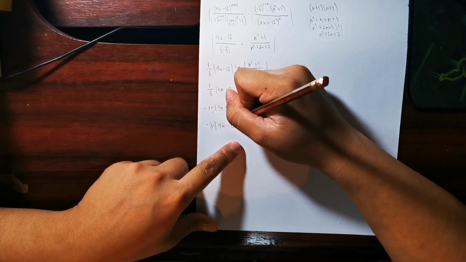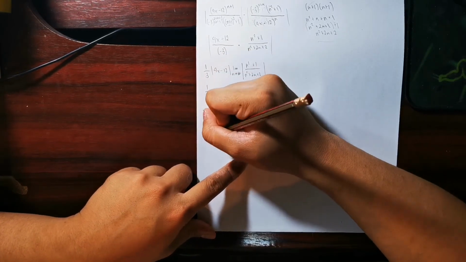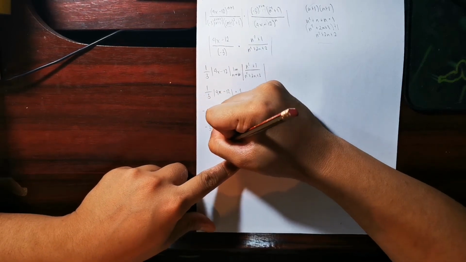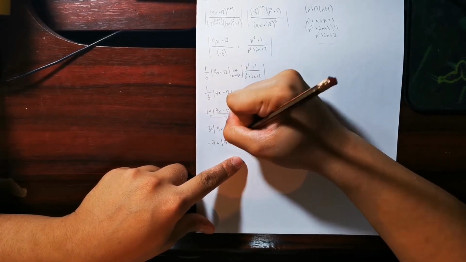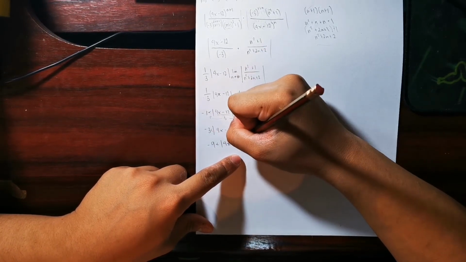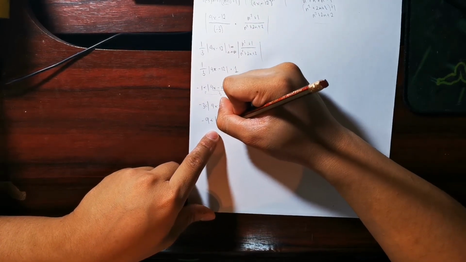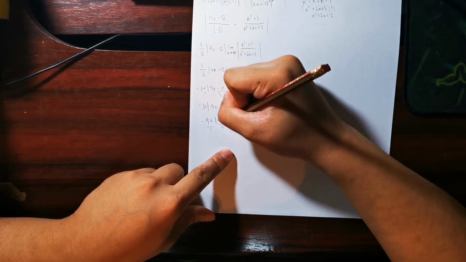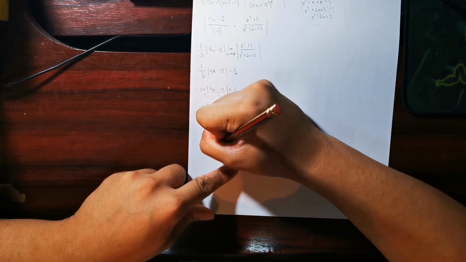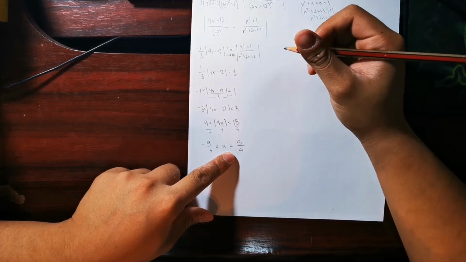So the absolute value of 12 is positive 12. 12 minus 3 is equal to 9, negative 9. 12 plus 3 is equal to 15. So we're left with 4x. Just divide both sides, all terms, by 4. So we have negative 9 over 4 less than x, less than 15 over 4.